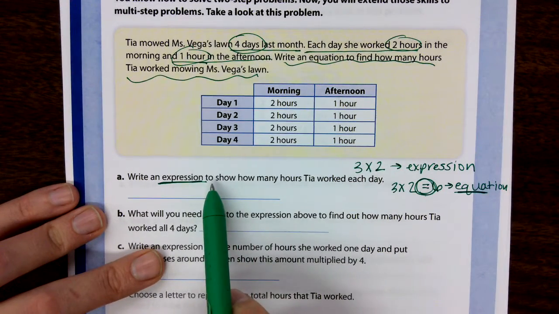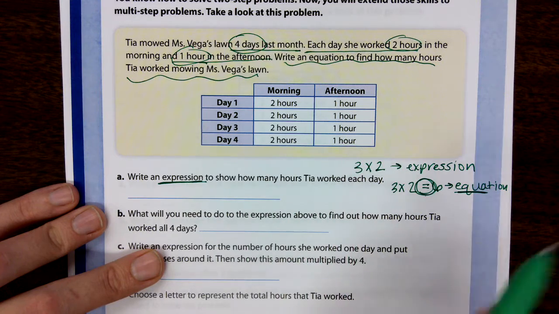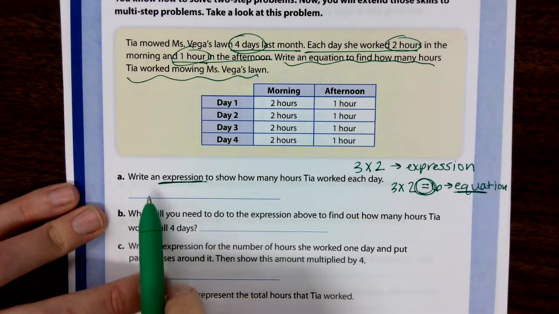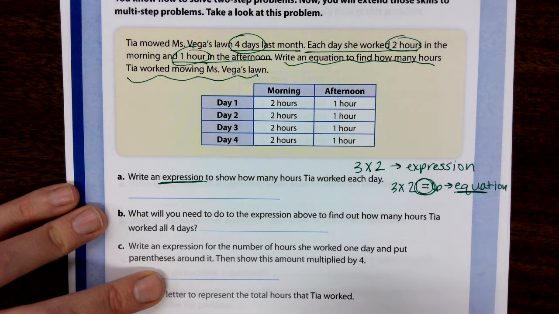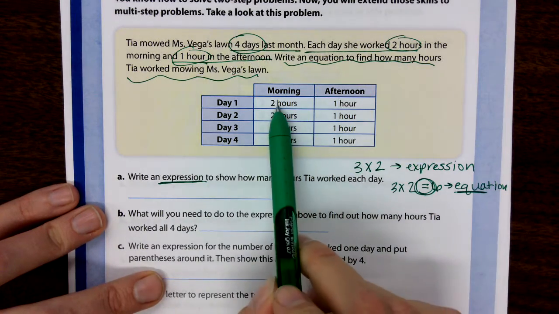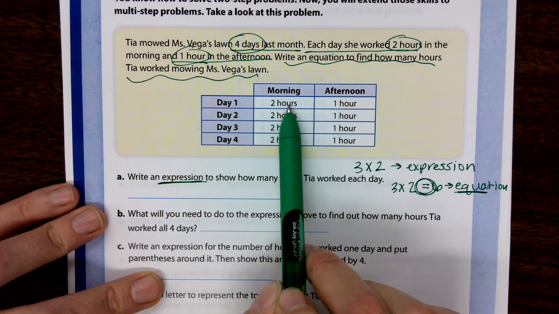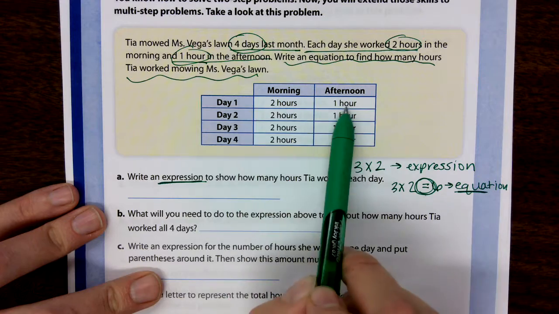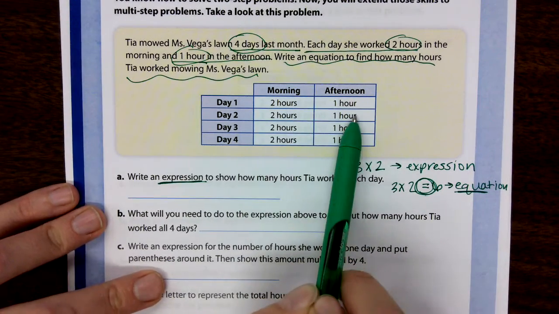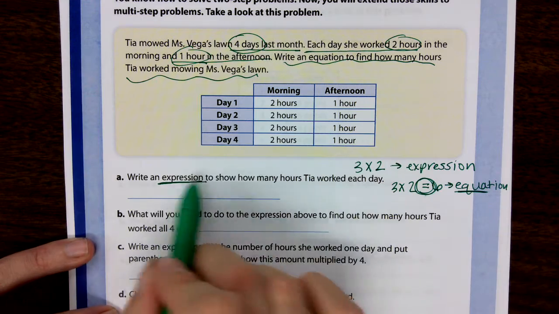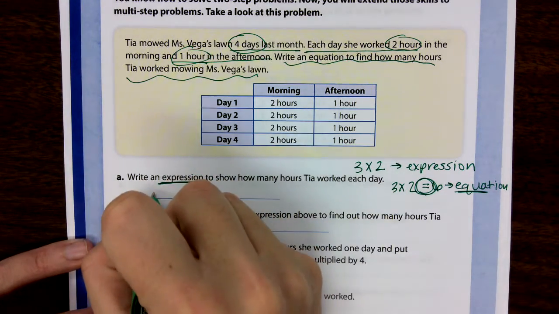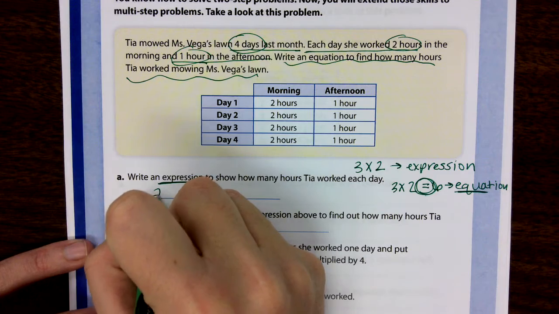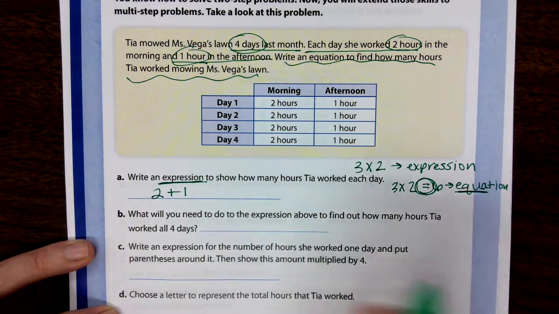So we're just going to write an expression to show how many hours Tia worked each day. Well, for how many hours she worked each day, we're not solving it, we're just writing an expression. So if she worked on day 1, she worked 2 hours in the morning and 1 hour in the afternoon. How can we represent that day? What are we going to do to these two numbers for that day? Well, an expression for each day would be 2 plus 1, right? 2 hours plus 1 hour.